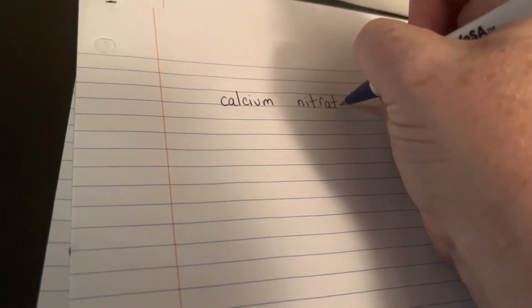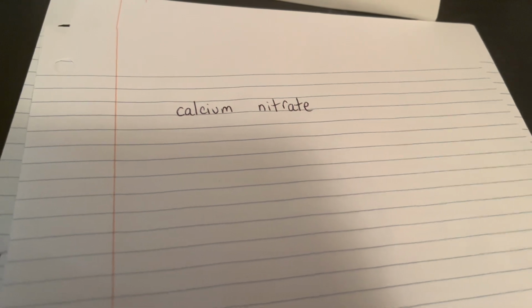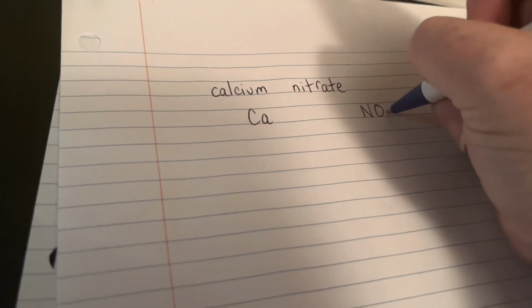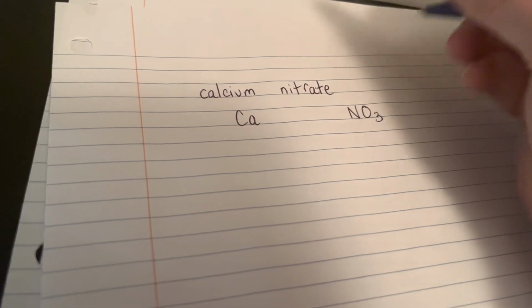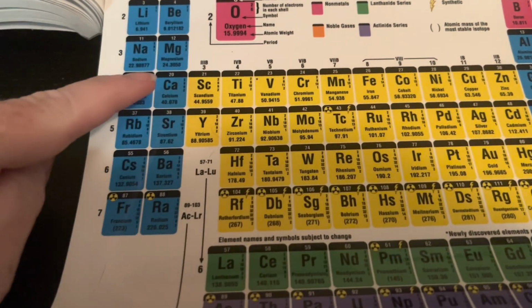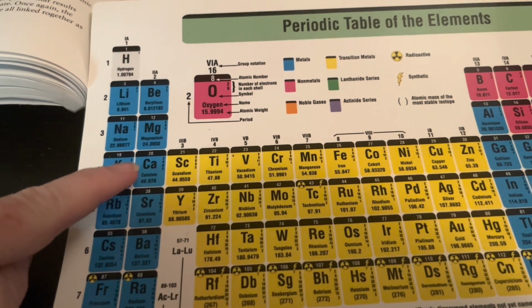Okay, so let's do another example together. If I said, what is the chemical formula for calcium nitrate? So I know from my table that nitrate is NO3 with a minus charge. Now, if I look at my periodic table and find calcium, calcium is in group 2A.